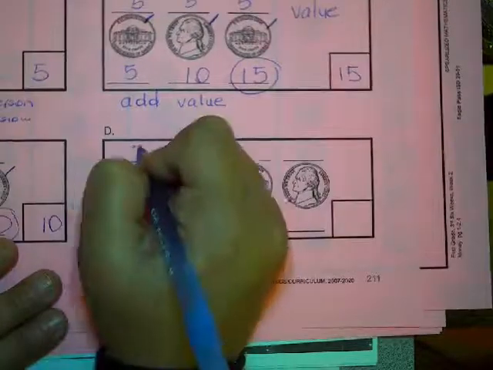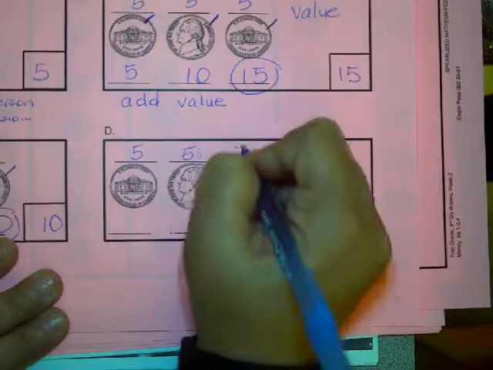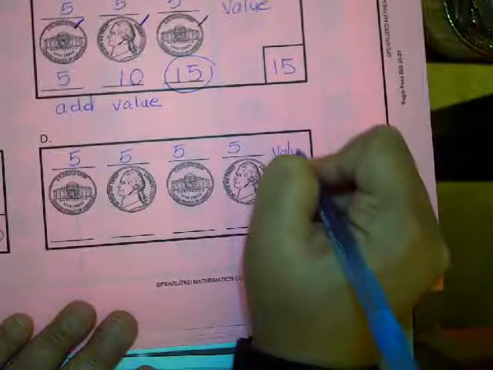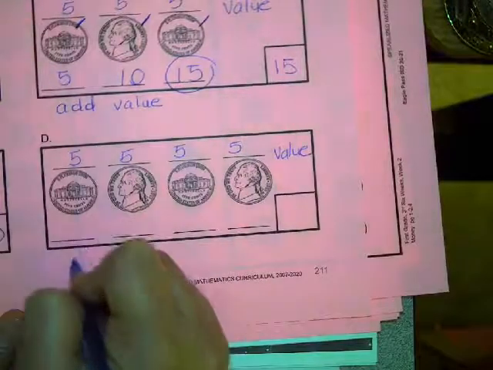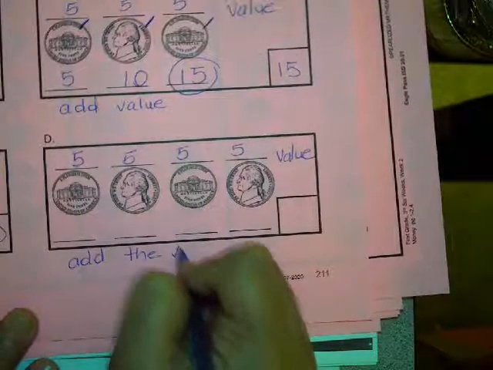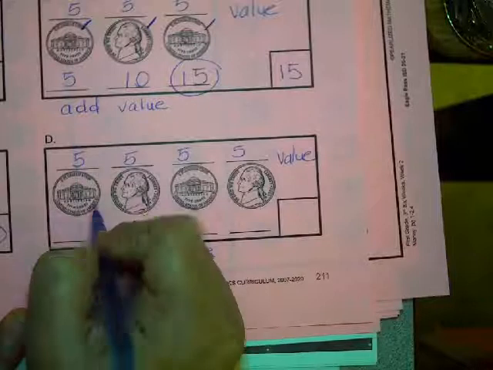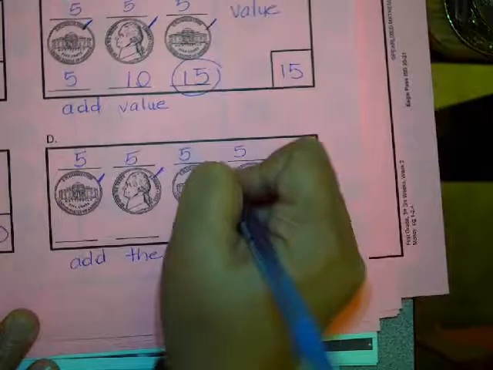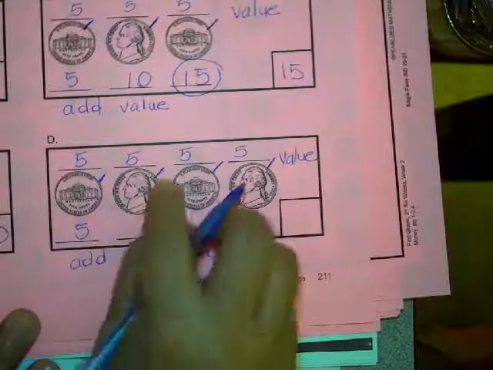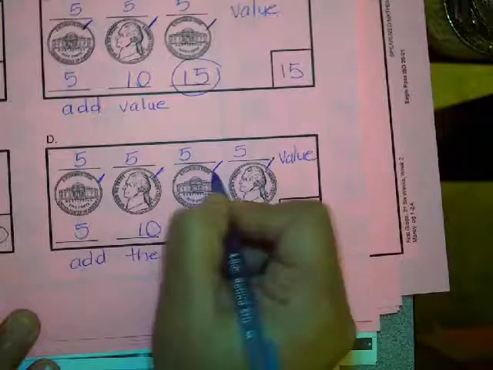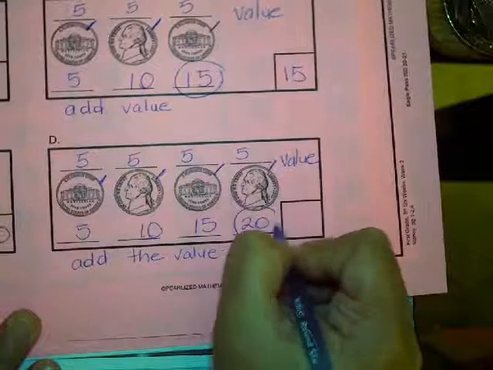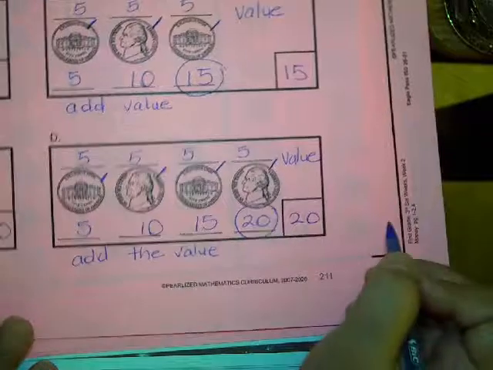The value is 5. Remember, the value is 5. We're only doing pennies and nickels. So this is the value. Now we're going to add the value and let's start counting. Remember those hairs. We need those little hairs so you can count by 5s. 5, 10, 15, 20. And this is your last coin, so your total is 20. Are we getting it, boys and girls?